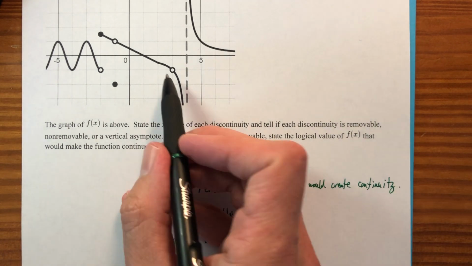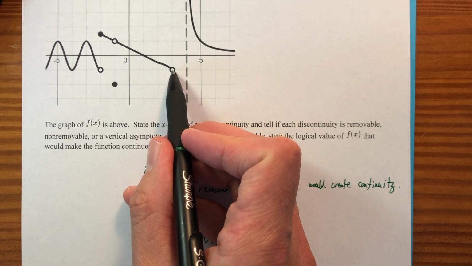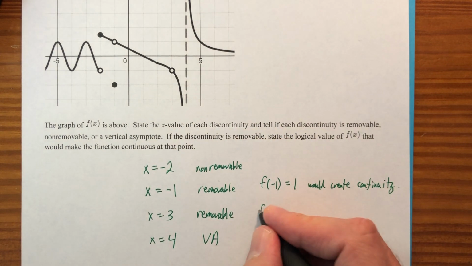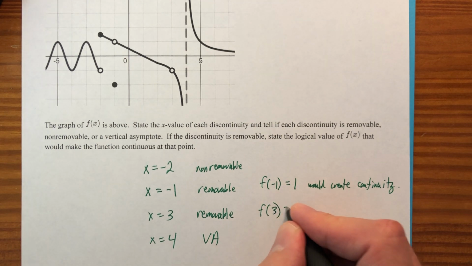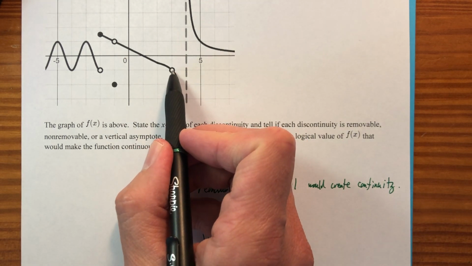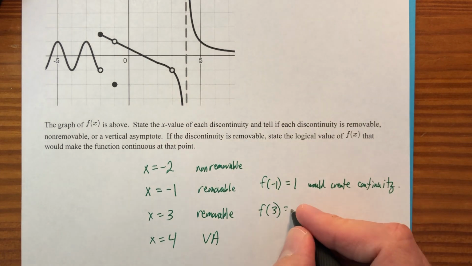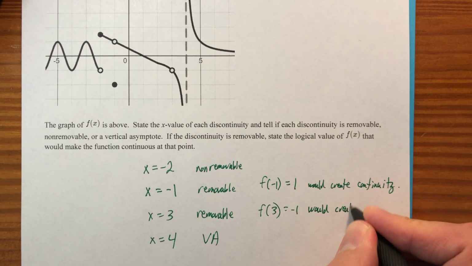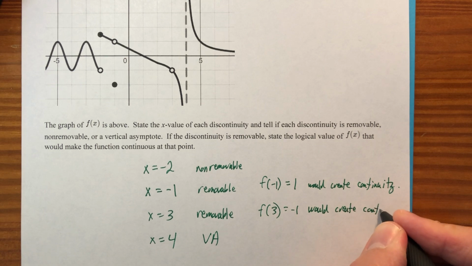And we're going to do the same thing for this one. And if f of x, it doesn't even exist. I mean, the function is undefined, I meant to say. The function is undefined, but if we defined it at 3, f of 3, it would be -1. And that's the same explanation here. It would create continuity because that's what we were trying to do anyway. Continuity. Done.